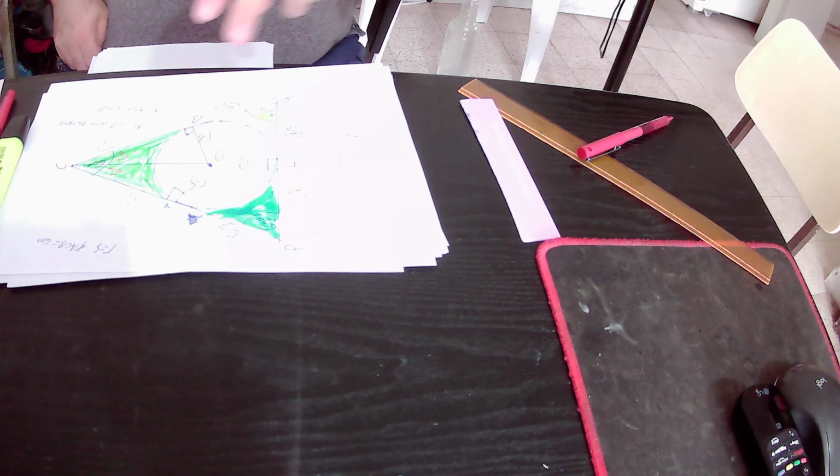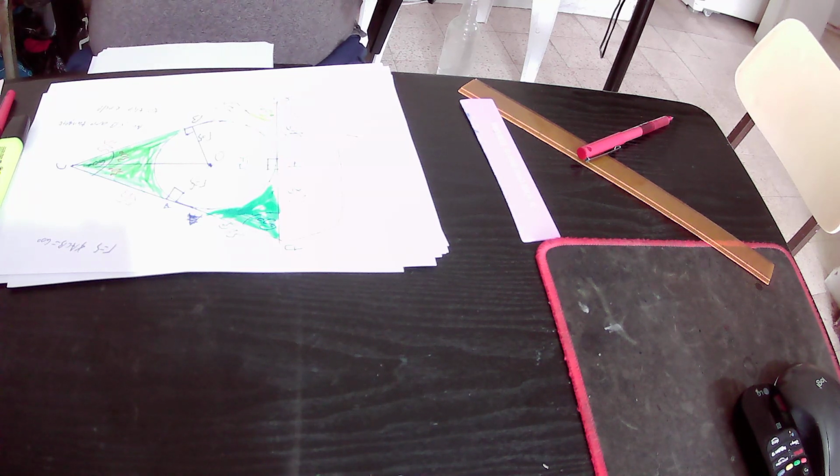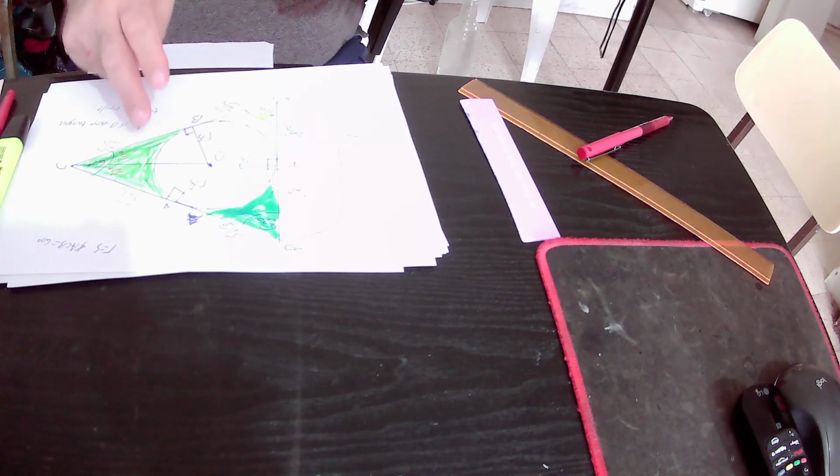Because those shapes are identical, they also have the same areas. So if we divide the area of the triangle minus the area of the circle by 3, we get the area of one of the shapes, which is also the green shape.